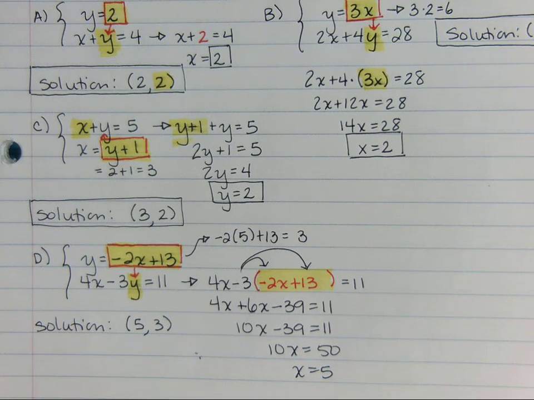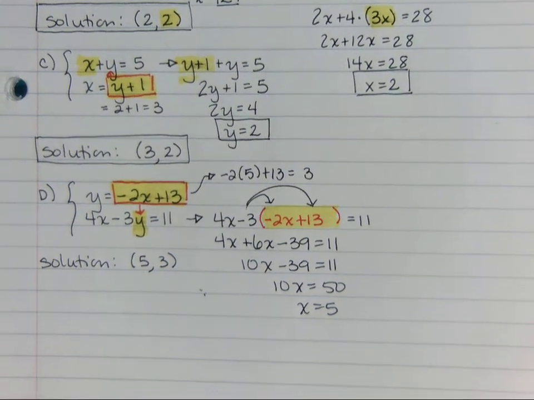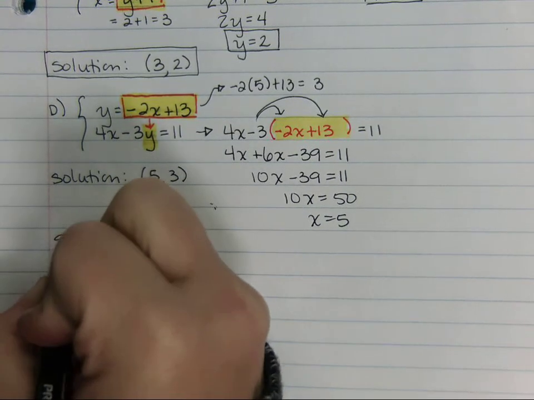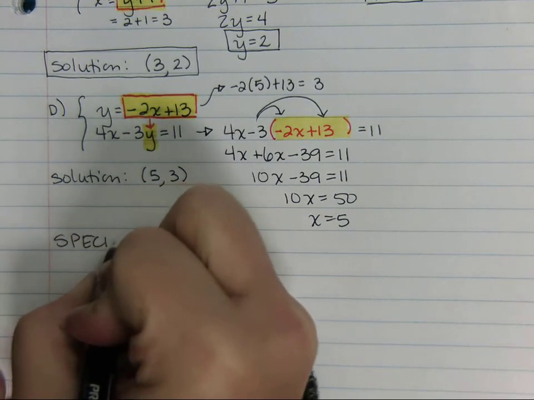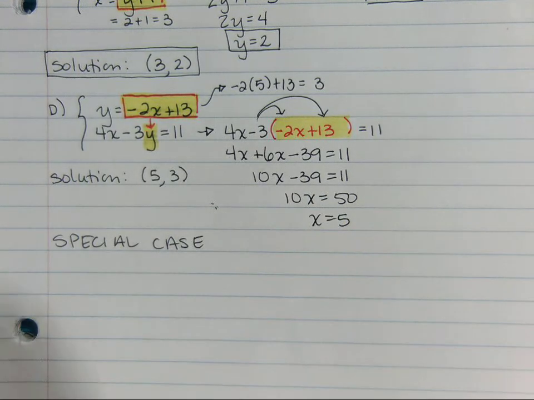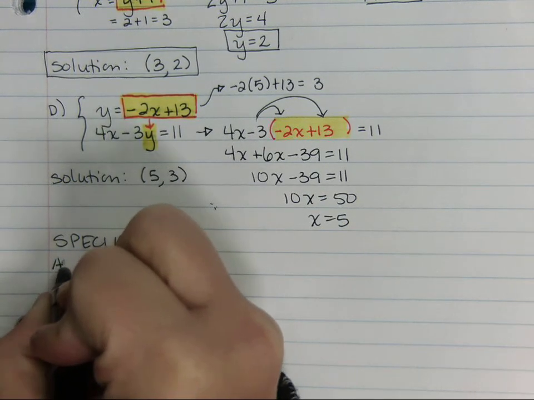Now these are pretty much the examples that you're going to come across, the types of problems you have to work on. And we do have what we consider a few special cases. And so we'll just go over those really briefly. So special case. So let's just look at the first one.